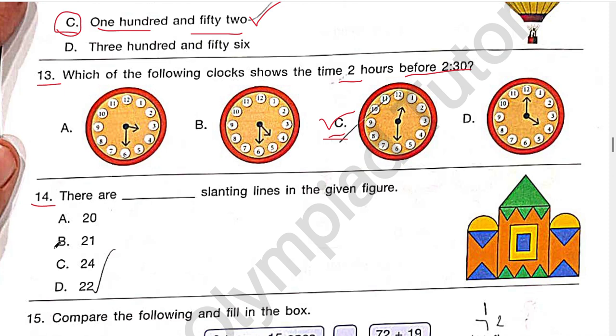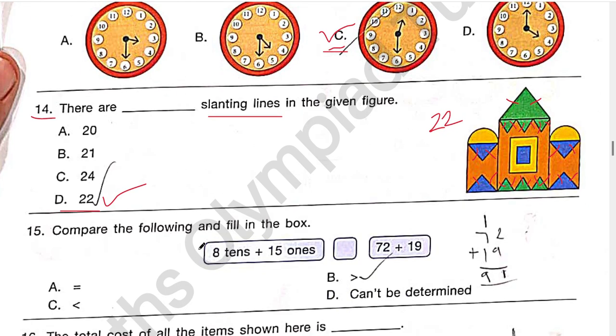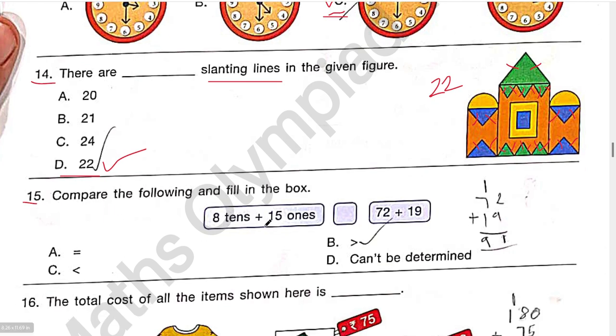Then in question 14 we have to find the slanting lines. There are dash slanting lines in the given figure. Only we need to count the slanting lines. So let us count 1, 2, 3, 4, 5, 6, 7, 8, 9, 10, 11, 12, 13, 14, 15, 16, 17, 18, 19, 20, 21 and 22. So in all 22 slanting lines, which is here in option D. We should select this.